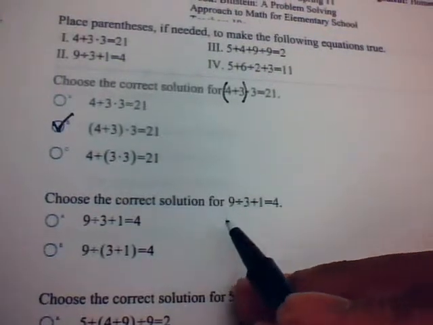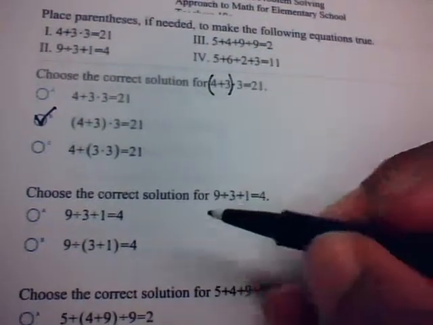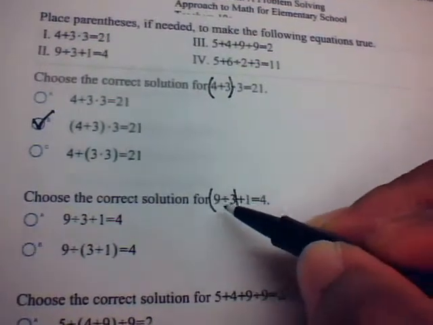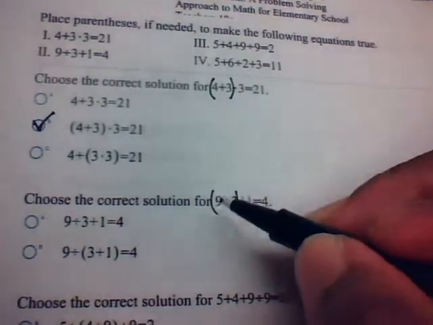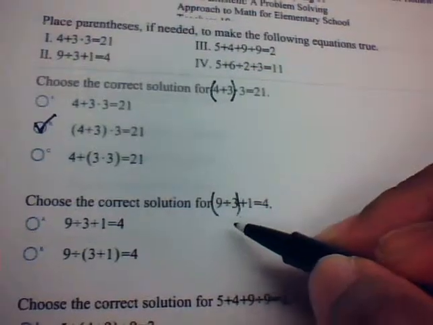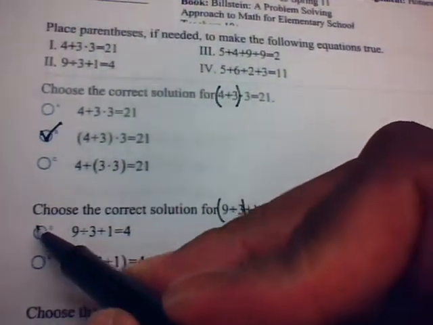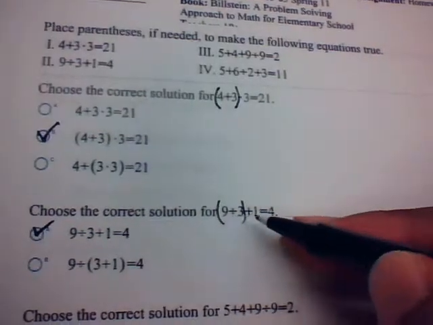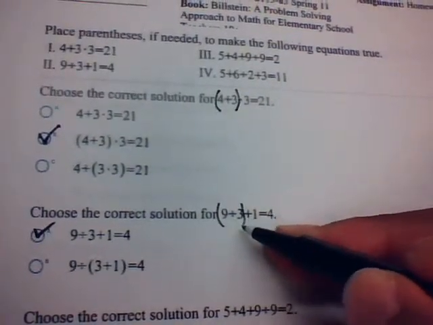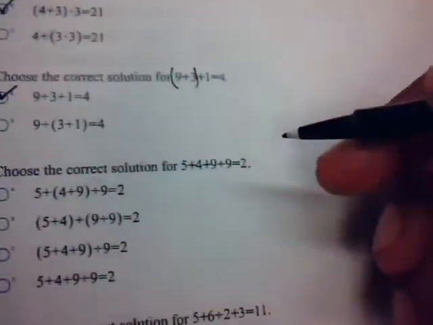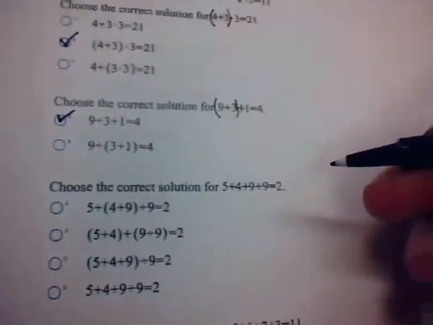Choose the correct solution for 9 divided by 3 plus 1. Well, if I place the parentheses around the 9 and the 3, around 9 divided by 3, 9 divided by 3 is 3 plus 1, which will give you 4. Again, I don't need the parentheses because order of operations will tell us to do the division first and then add 1.